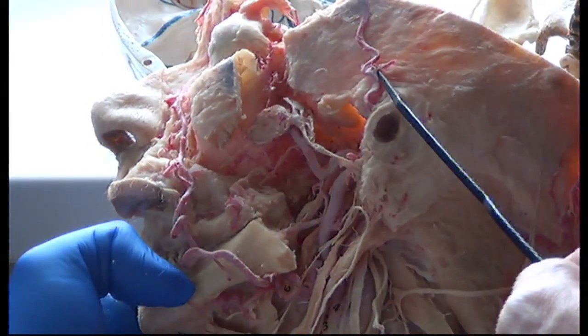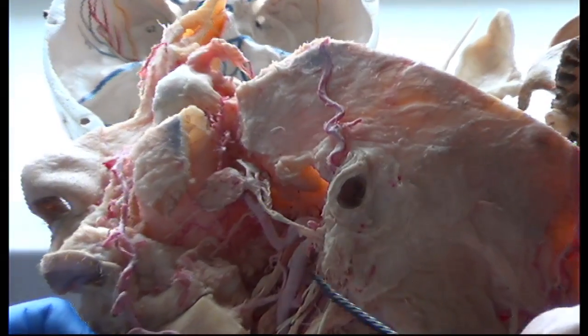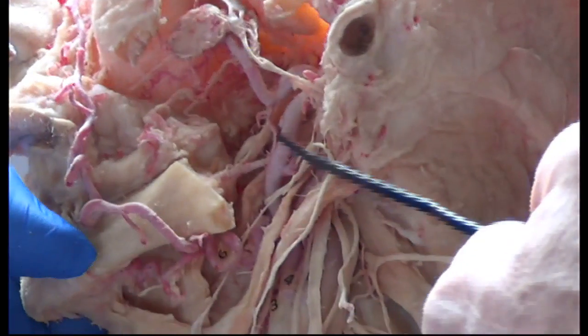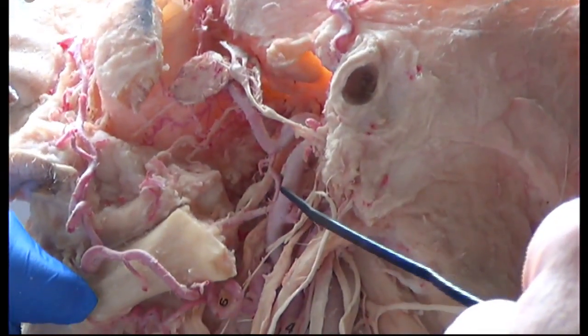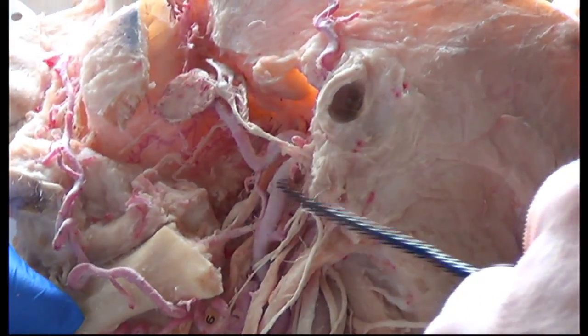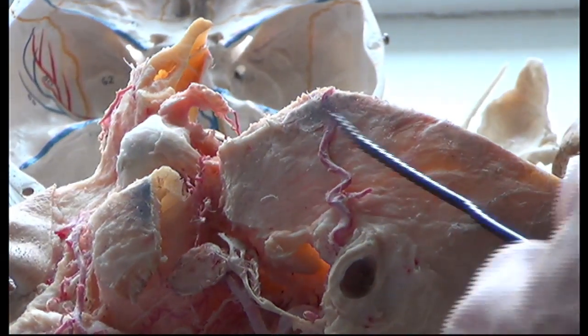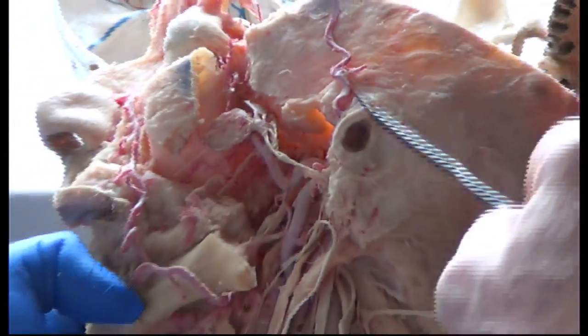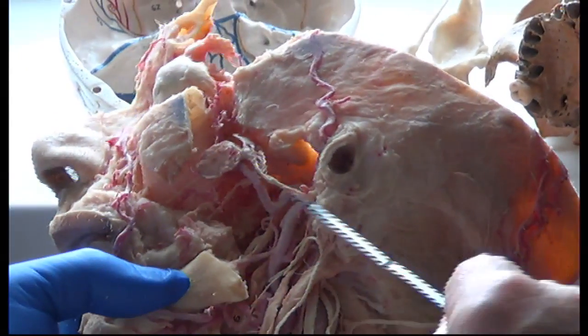So here it is, arteria temporalis superficialis as prolongation of arteria carotis externa. Here it is carotis externa, and here it is arteria temporalis superficialis.